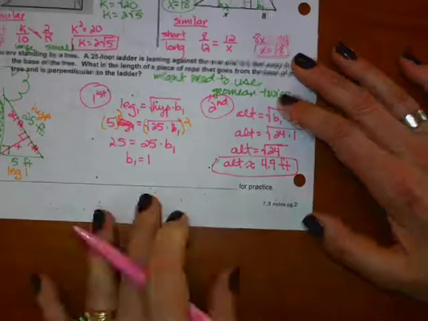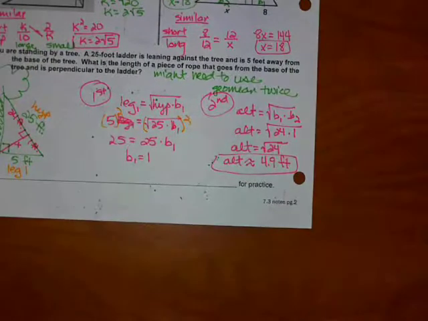Or you could say inside of 24 is 4, right? So it could be 2 times the square root of 6 as well. All right, what do you think? Okay.